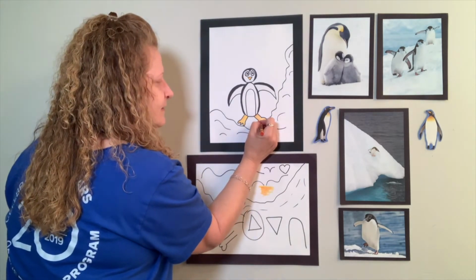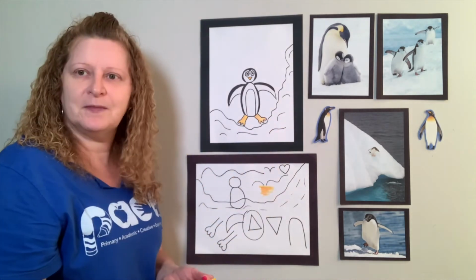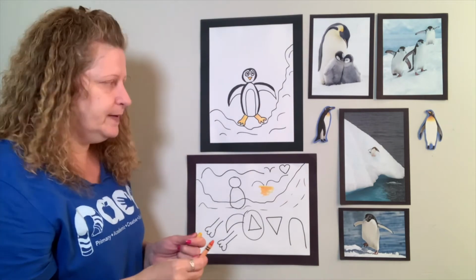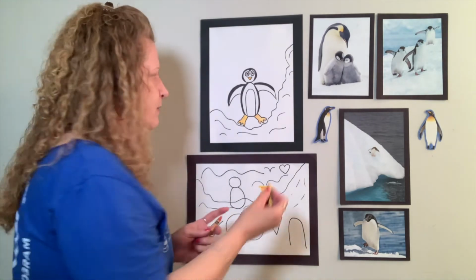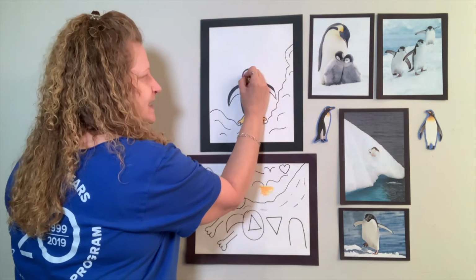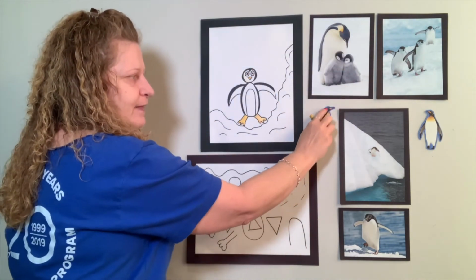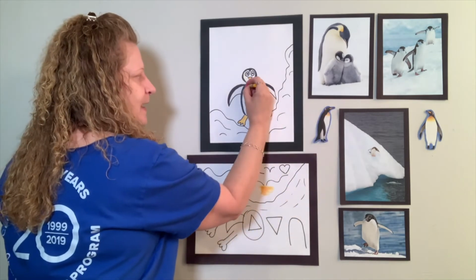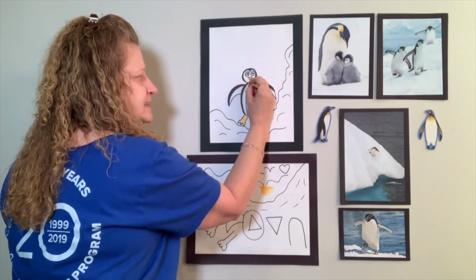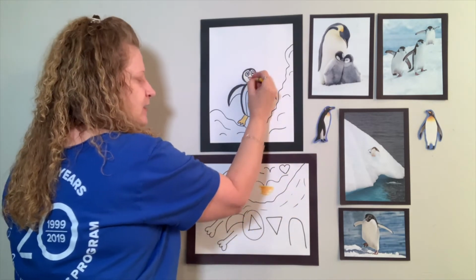Just like that. Awesome. And I want to add a little bit of the orange and yellow around his head, because sometimes penguins have that color around their head and maybe even at the top of their stomach. So if you want to do that, you can.